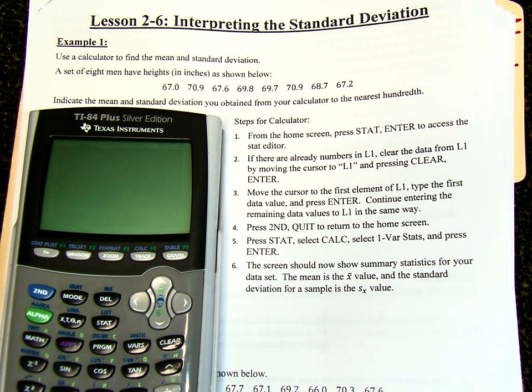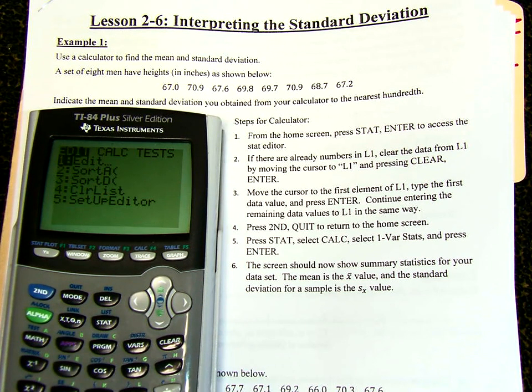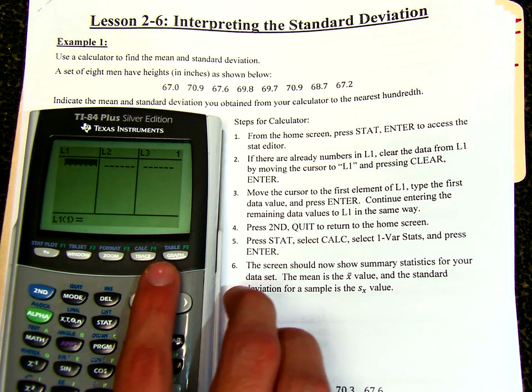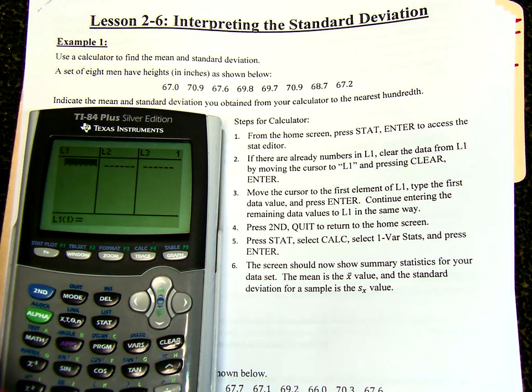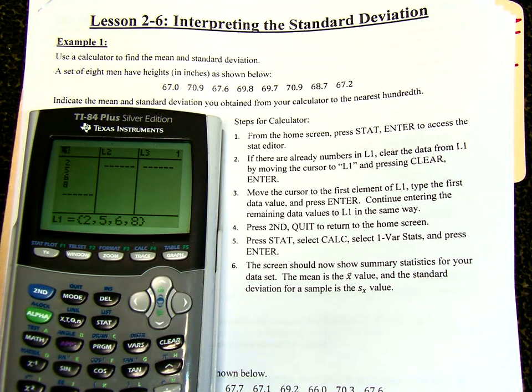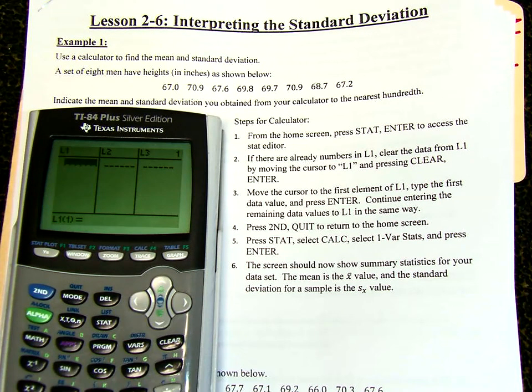So I'm going to turn on my calculator and go to the Stat button, which is always right below the Delete button. I hit Stat, and then I go to Edit, so I just hit Enter. If I have anything in my stat plot, I go to the top, keep pushing up until I get to the top, and then hit the Clear button. If I push down, it will clear out anything that's in there.